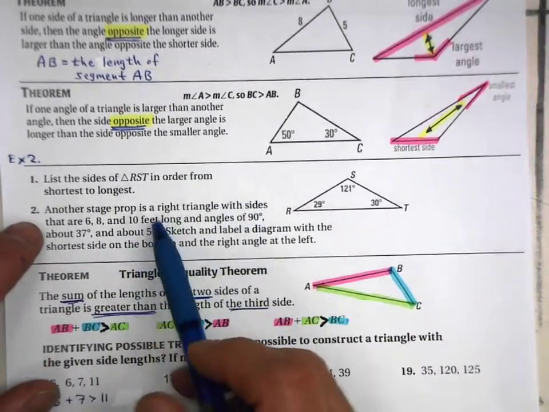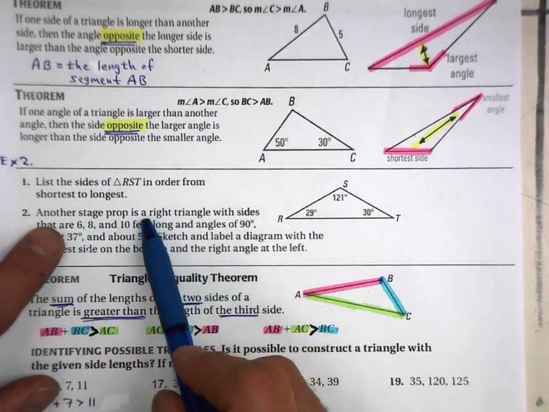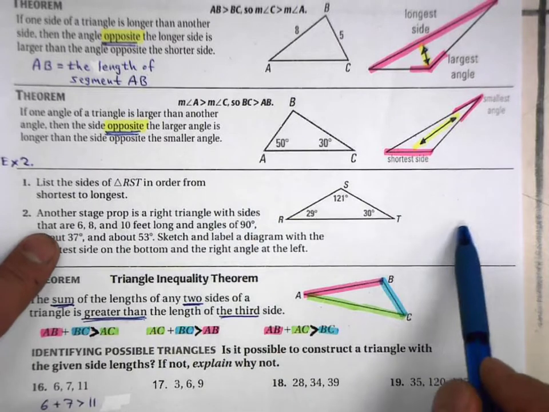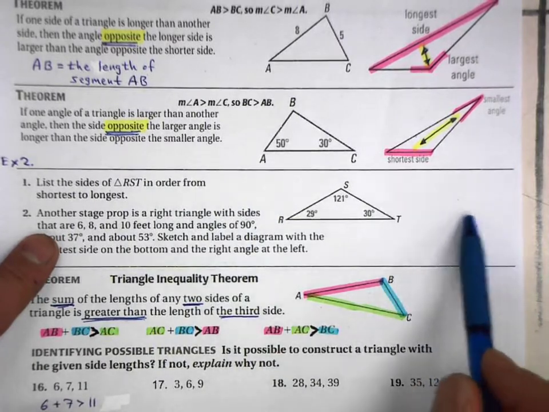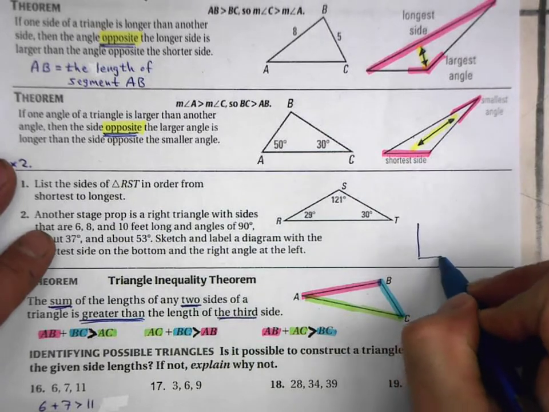And then, yes, you can do this. Another stage prop is a right triangle. So I need you to draw me a right triangle over here. In fact, I'll go ahead and draw one for you. There you go. There is a right triangle.